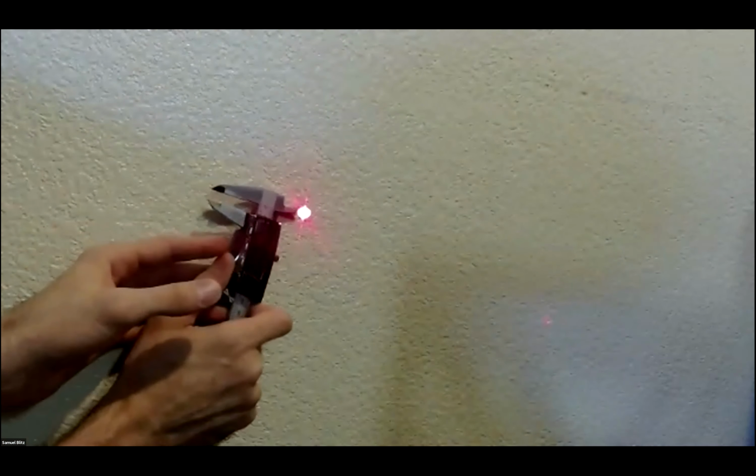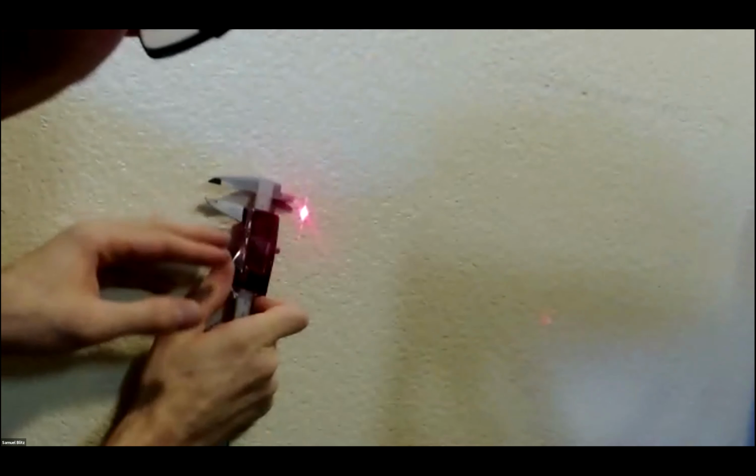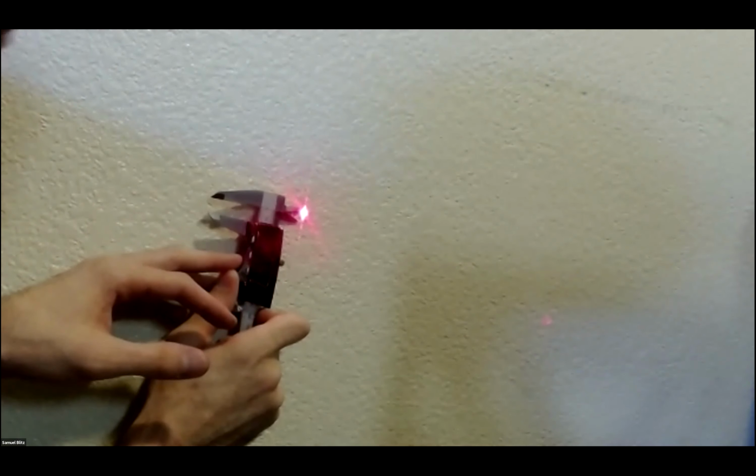So what I can actually do is measure the distance. I've already measured this distance. It's something like 85 centimeters. I could get out a pair of calipers and measure this distance. That distance works out to be about 12 centimeters. The distance between the central bright spot and the first dark spot is about 12 centimeters, sorry, 12 millimeters.